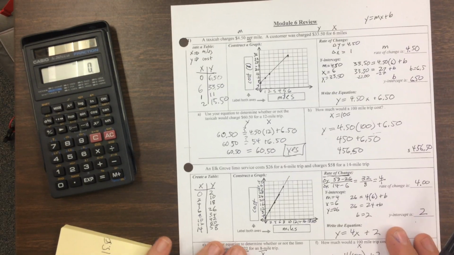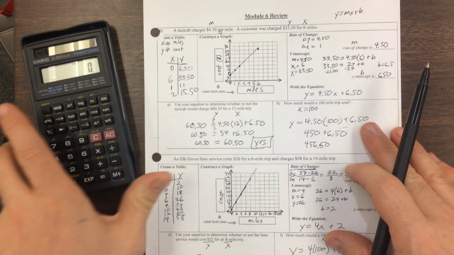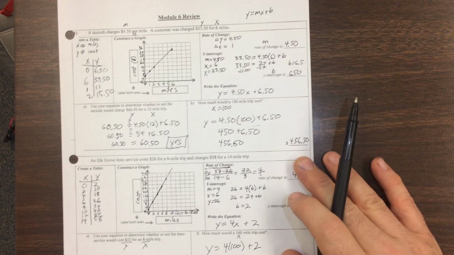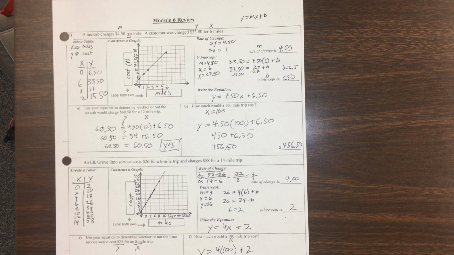So, let's see. The questions on the back are going to relate to this. I'm just going to grab another one just so you can see the back and the front at the same time. I don't have to keep flipping back.